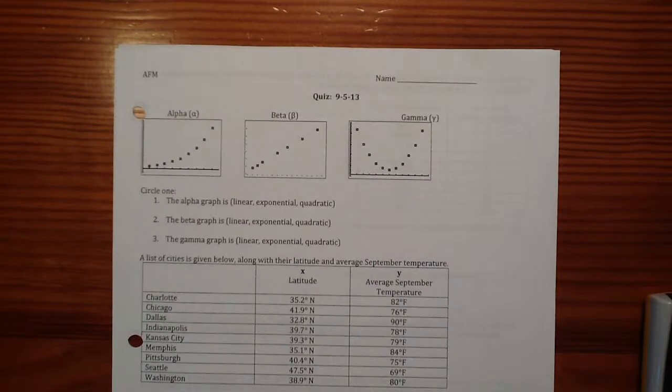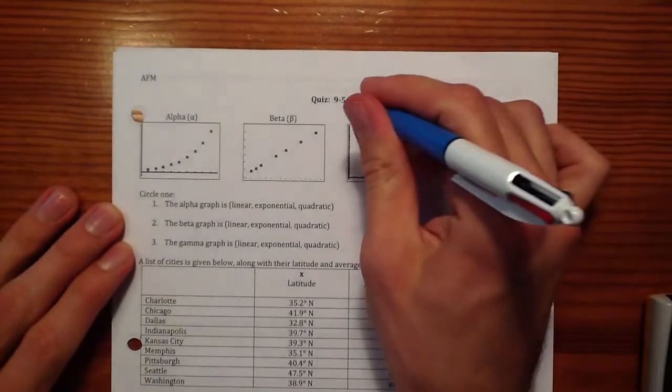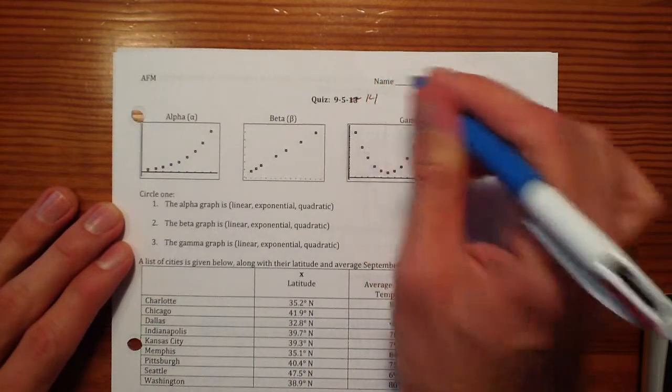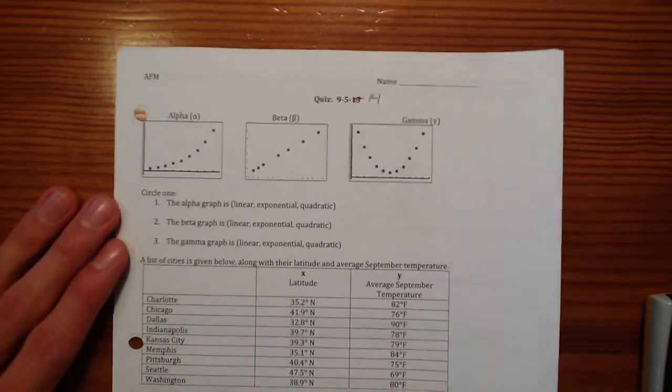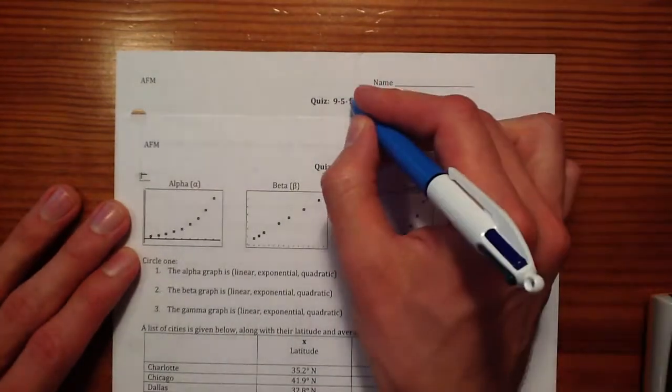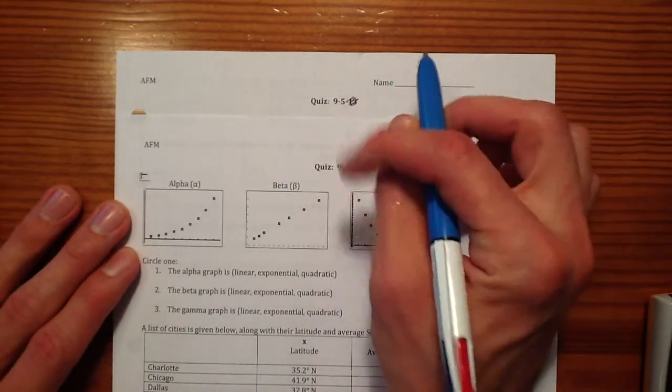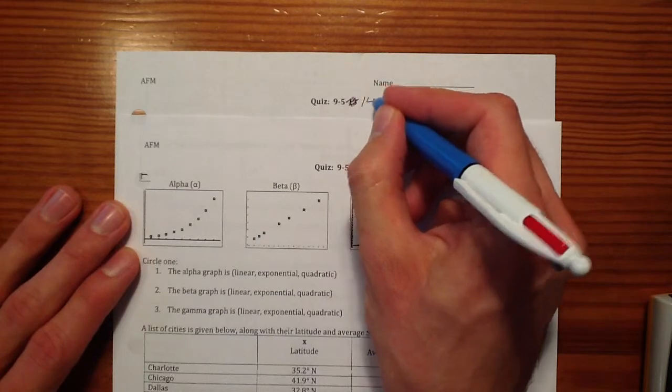I want to review the quiz from the 5th of September. It actually has the wrong date on it. It is the 5th of September, but it's 2014. And unlike a lot of other reviews for quizzes that I do, when I go over the versions of the quiz, I'm going to go over both at the same time.